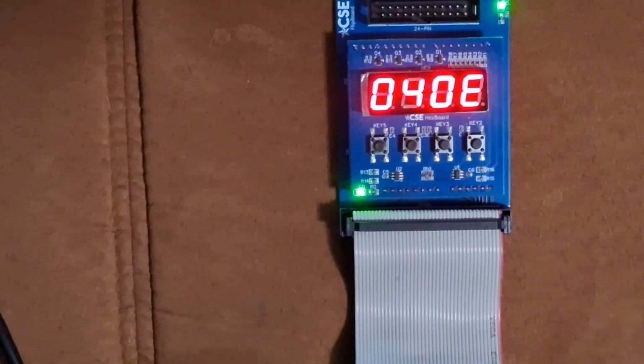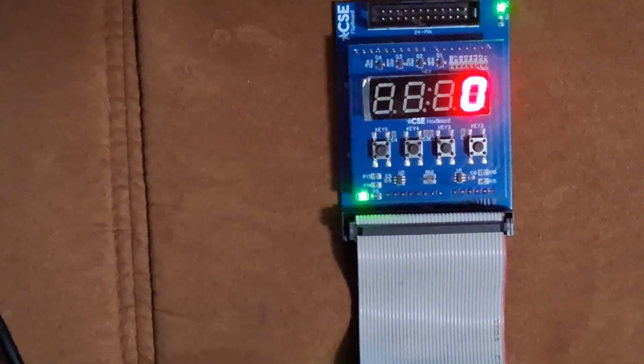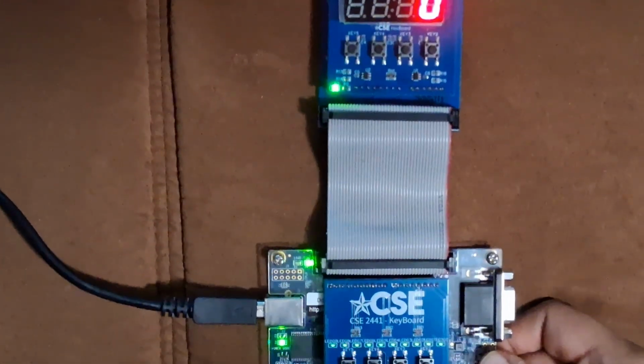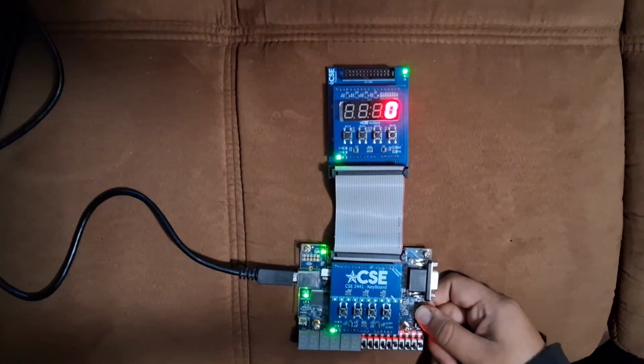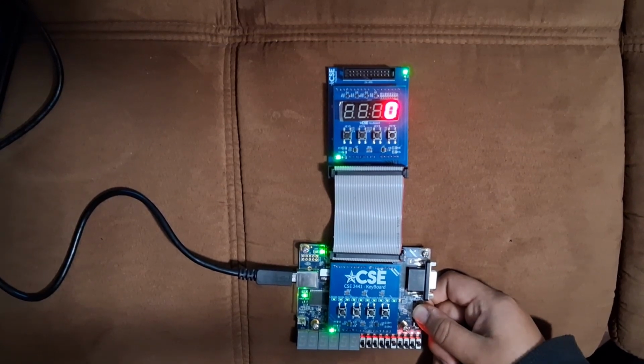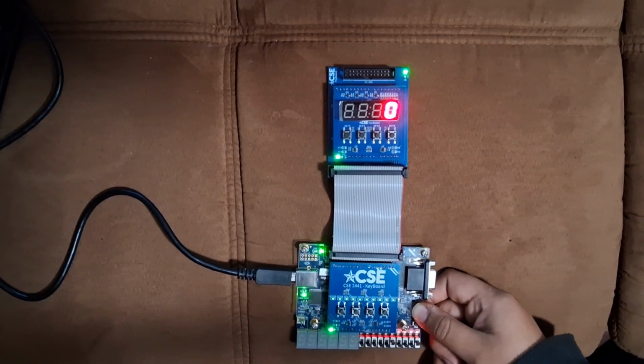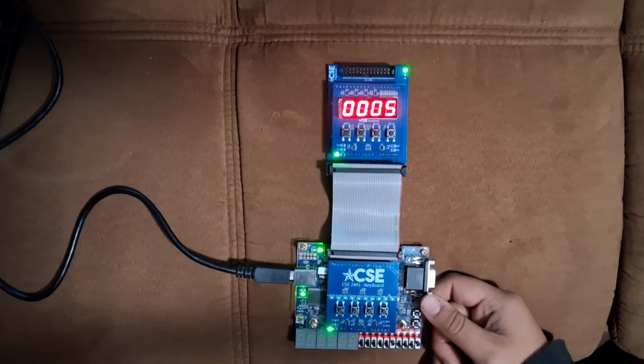Now let's try key 0, which is for reset. And right now I'm currently holding it down, and it stays in the 0. And now that I will release it, it should come back up from 0.